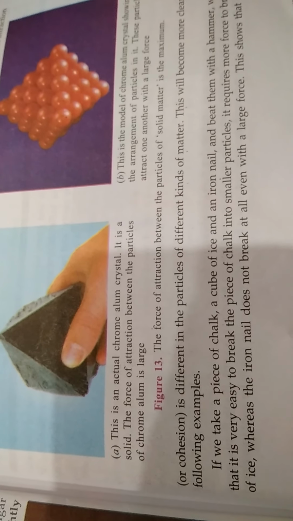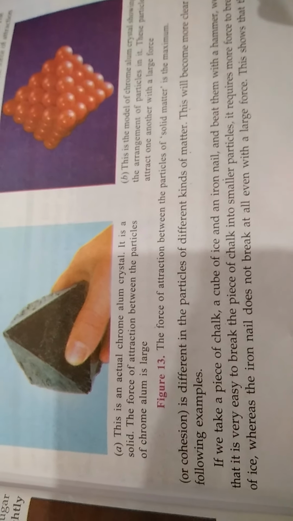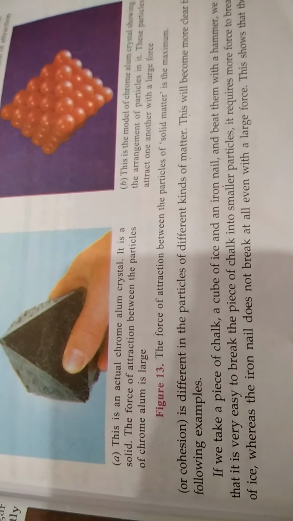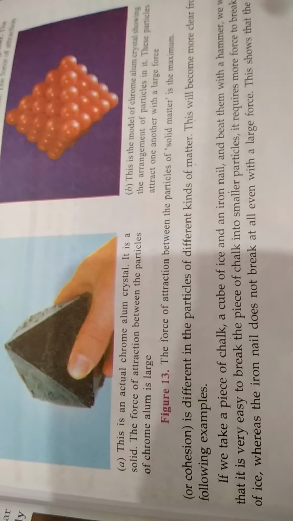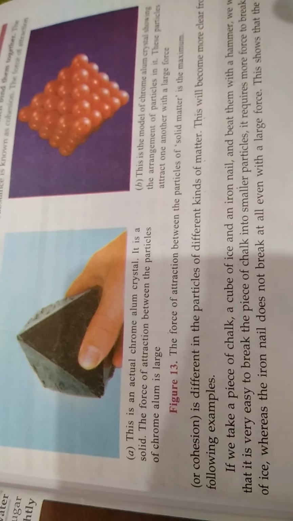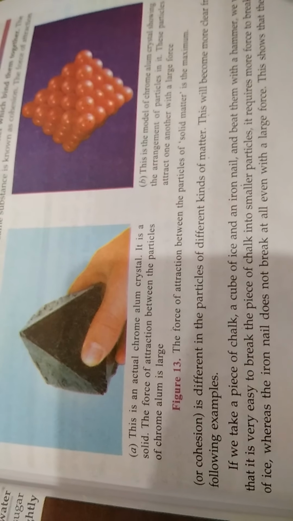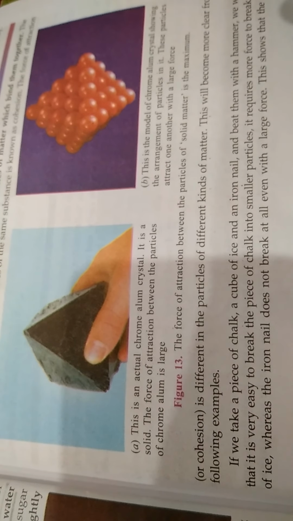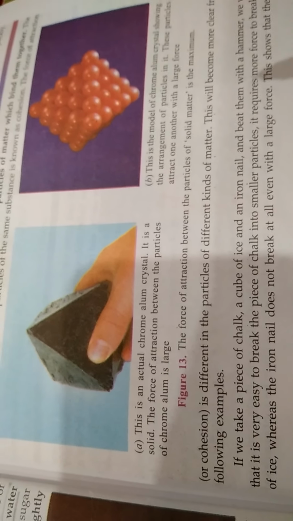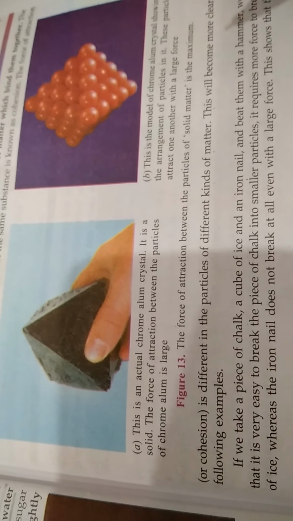When we have taken chalk, a cube of ice and an iron nail and we try breaking them, we will see that the chalk will break easily, the ice cube will break after applying more force, and the iron nail will not break even after applying large force.